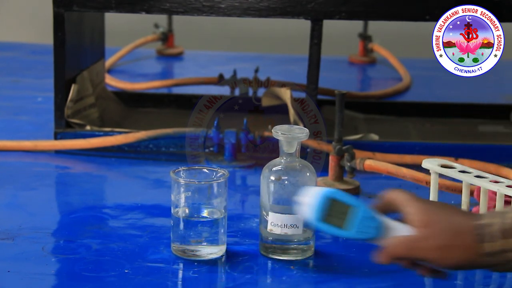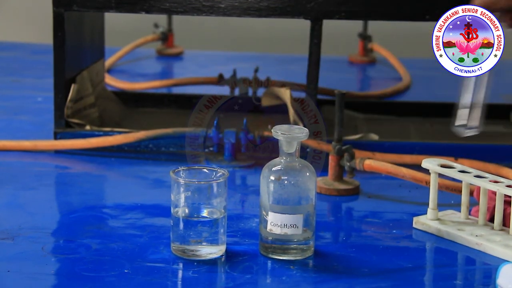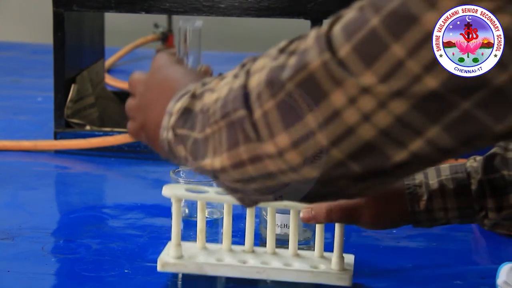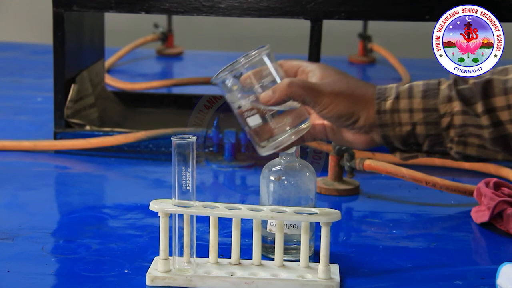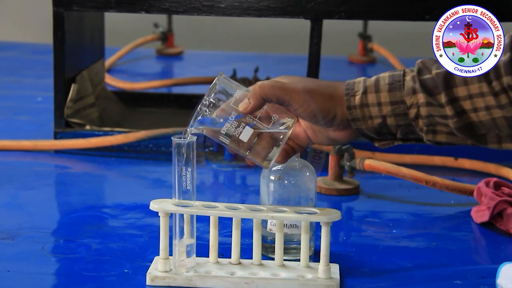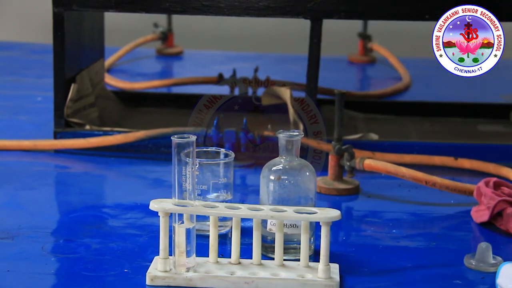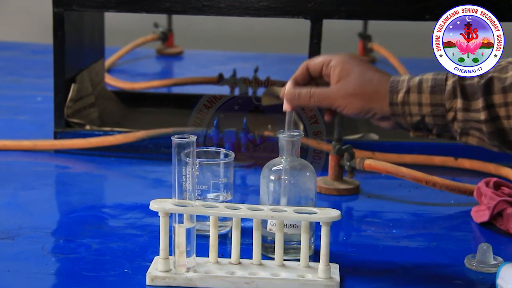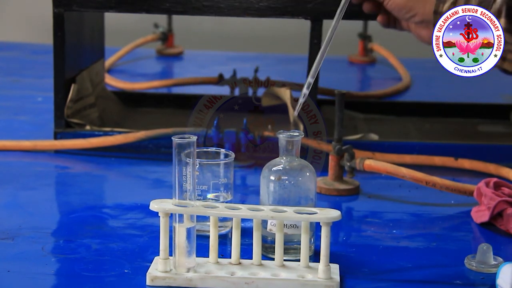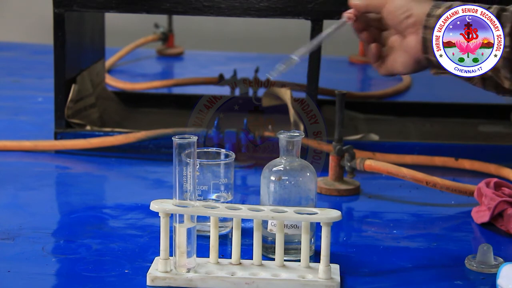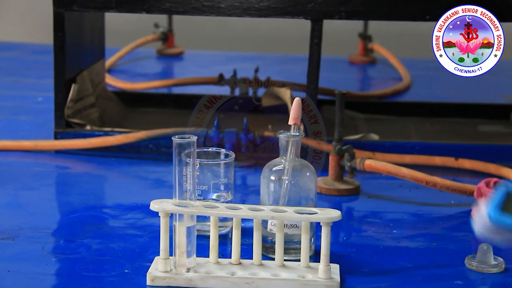Now I am going to add the sulfuric acid to this water, or I can take this boiling tube. So adding some water. Now I am going to pour some concentrated sulfuric acid. You have to add it very carefully to this solution, it's a very strong acid. Now you can check the temperature.